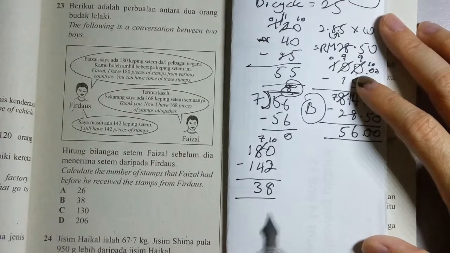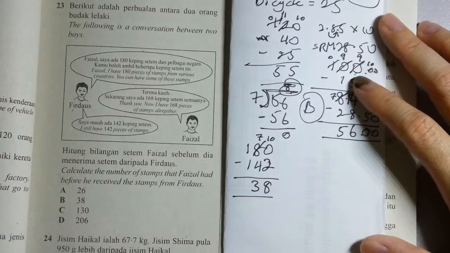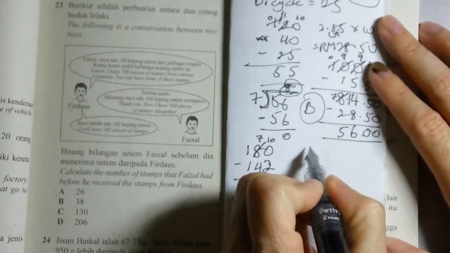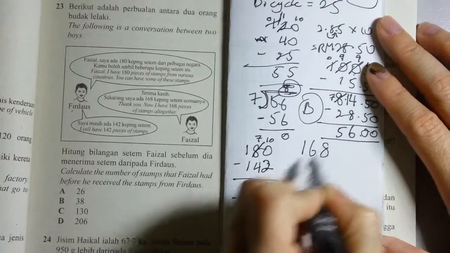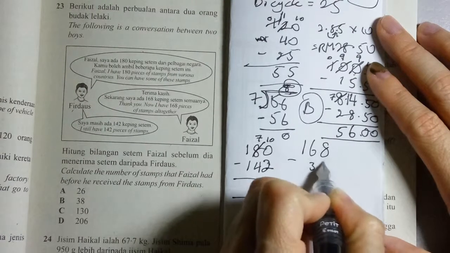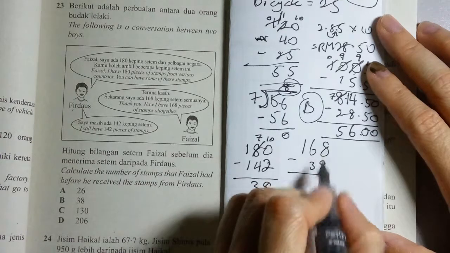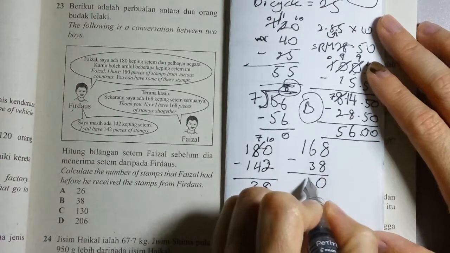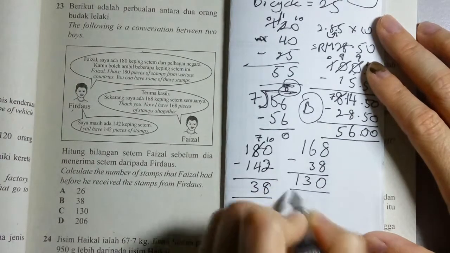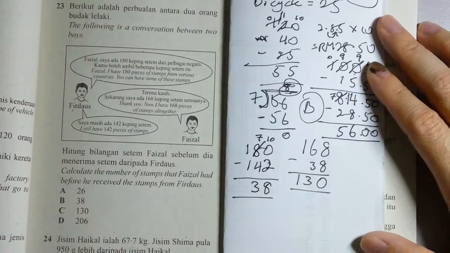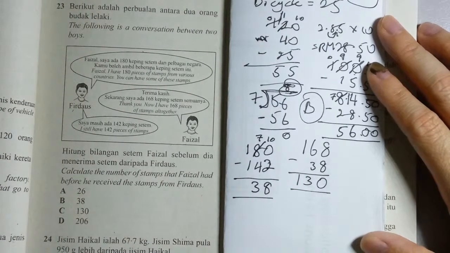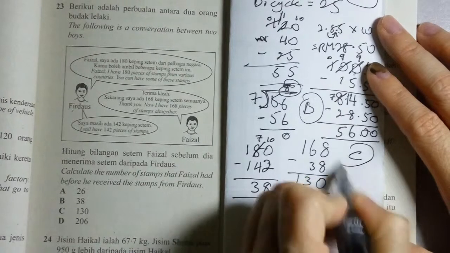Alright, and because of these 38 stamps, now Faisal has 168 stamps. So what do we do? 168 minus what is given to Faisal by Firdaus. 8 minus 8 is 0, 6 minus 3 is 3, and 1 minus nothing is 1. So the answer is 130, which is C.